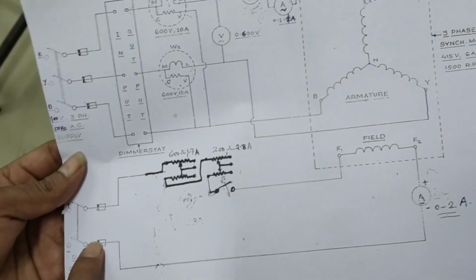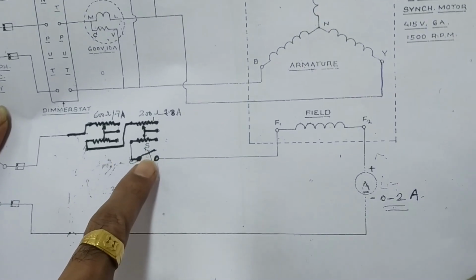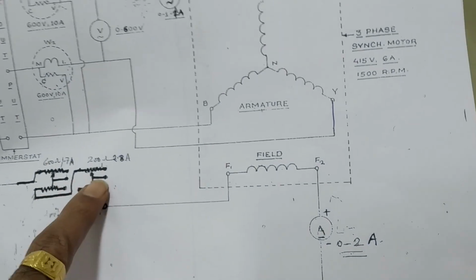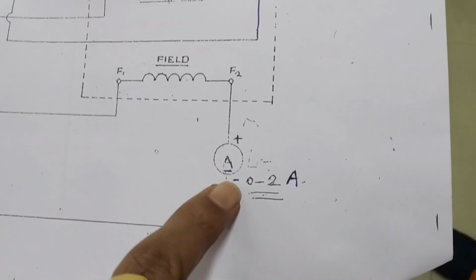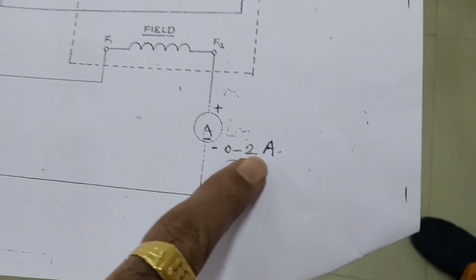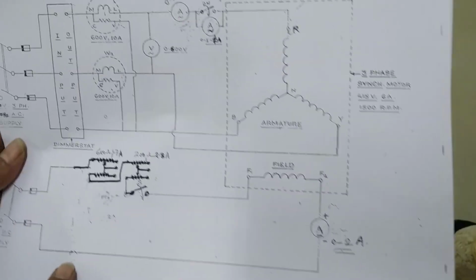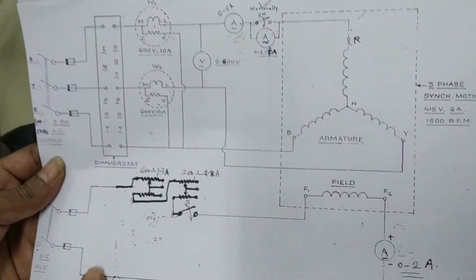As far as the rotor field is concerned, we are exciting it with the help of a 220 volt DC supply. There we are using 2 rheostats, a 600 ohm 1.7 ampere and a 200 ohm 2.8 ampere rheostat, in series, and then one switch is there in series with that. And then in the field circuit again we are using one ammeter of 0 to 2 ampere capacity in order to measure the field current of the motor. So this is, in all, the complete circuit diagram of the experiment, V and inverted V curves of synchronous motor.